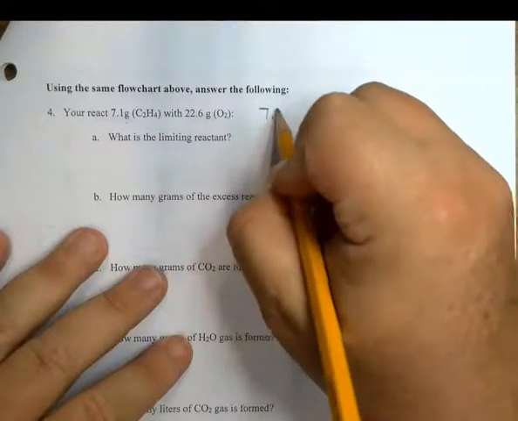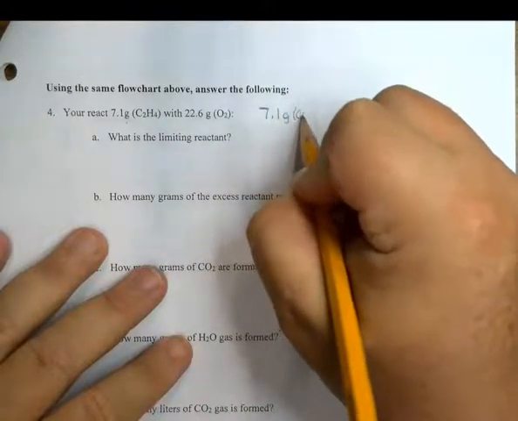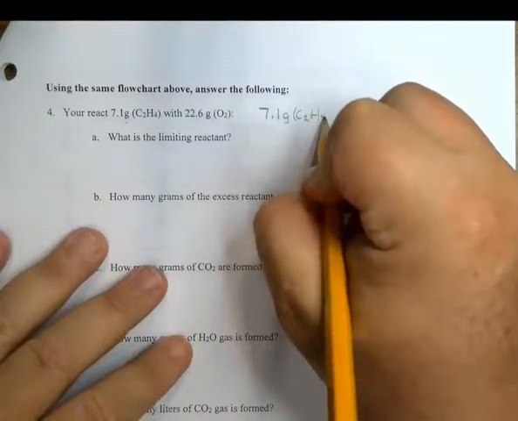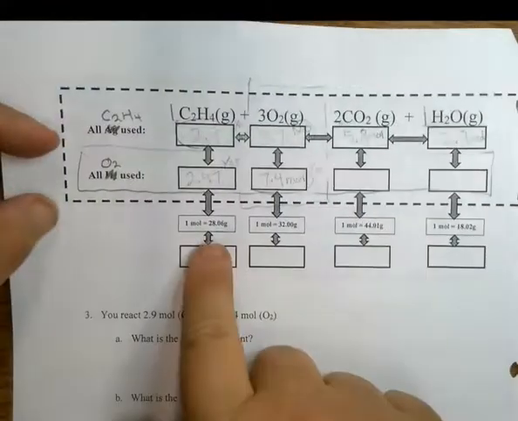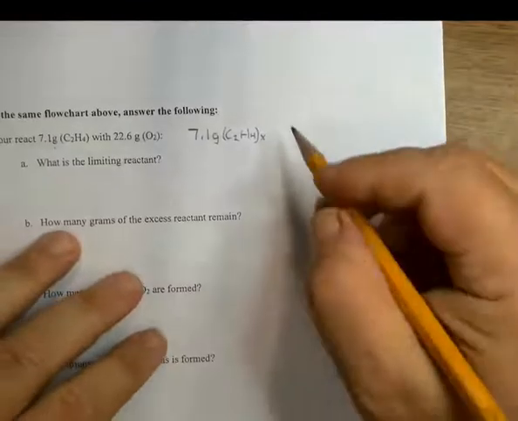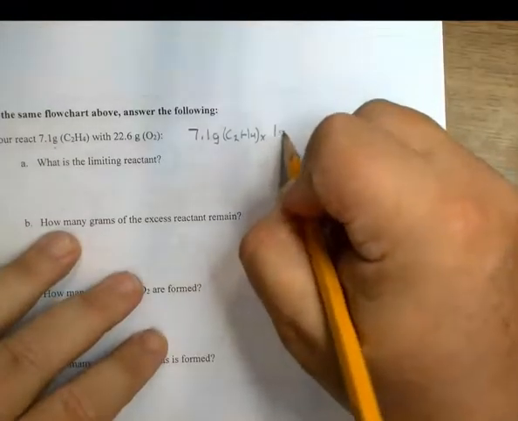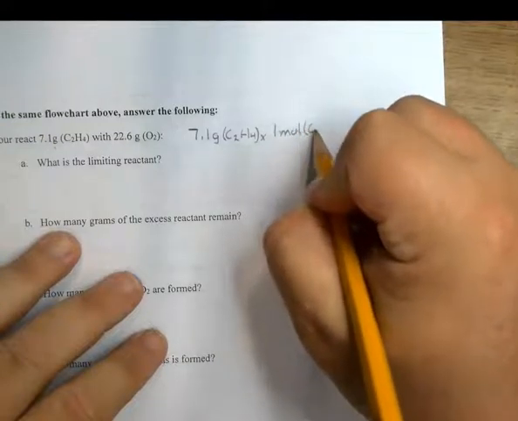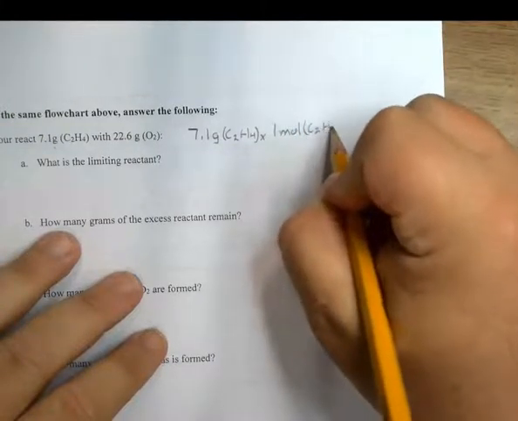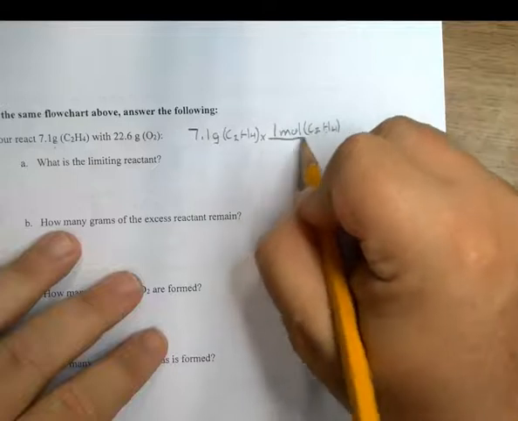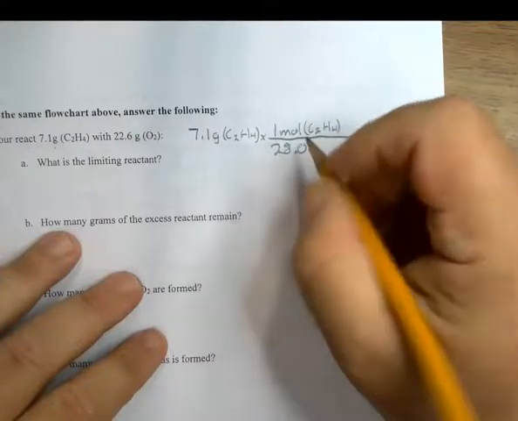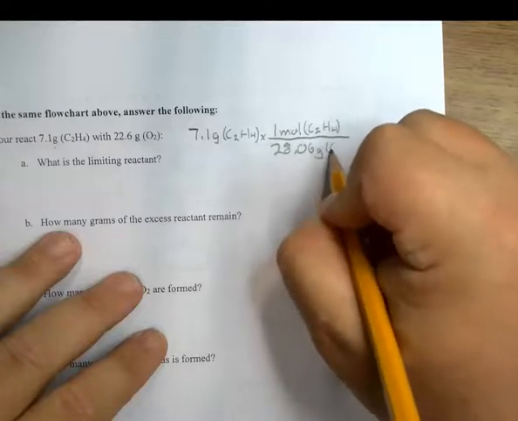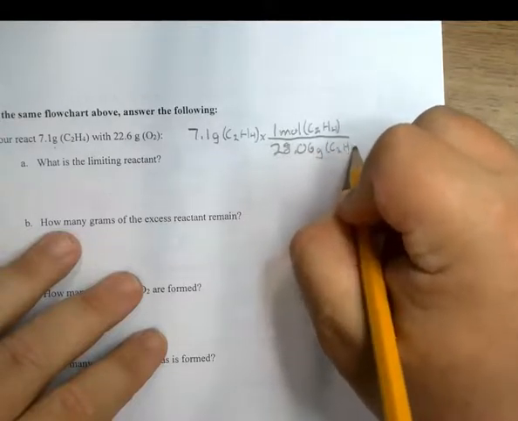So 7.1 grams of C2H4. The molar mass of C2H4 is right here. It's 28.06. I need to get into moles, so the molar mass is 1 mole of C2H4 over 28.06 grams of C2H4.